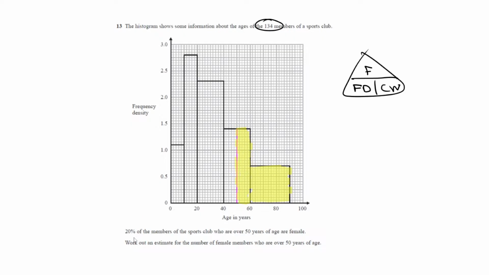So I guess you could do it in different orders. I mean, they've said that 20% of the members. So you could work out, oh, 20% of this, yeah. So I would work out how many members are represented by these. When I say bars, I mean, obviously this is half a bar, isn't it? So let's start with the main bar.